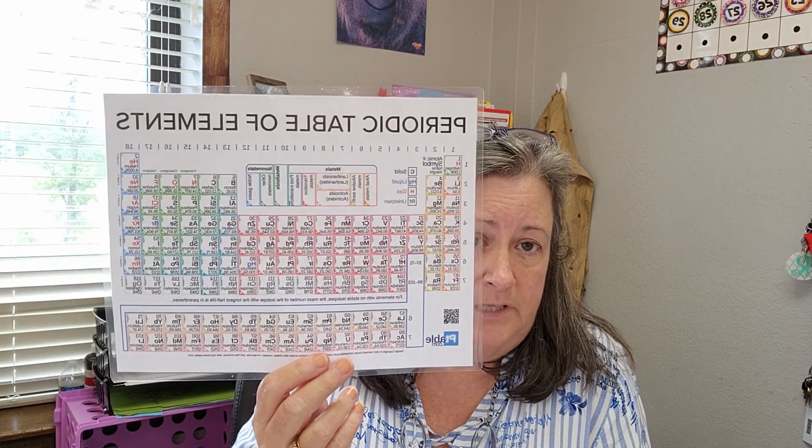I found these periodic tables that I printed out for y'all to use in class because they're colorful. No, seriously, they are colored by the periods that they are in the table.